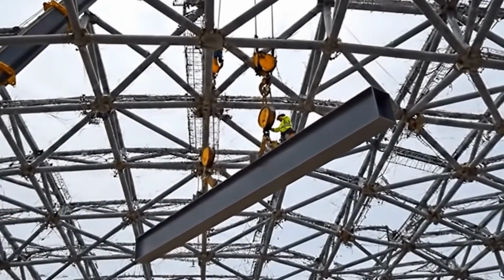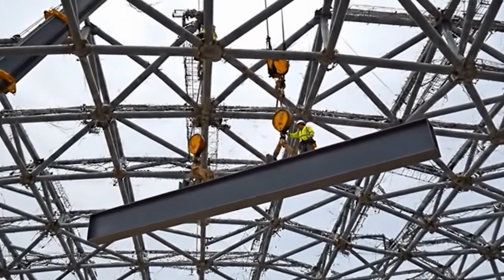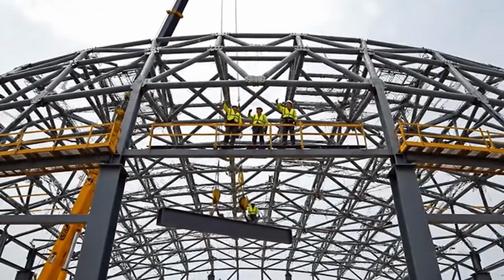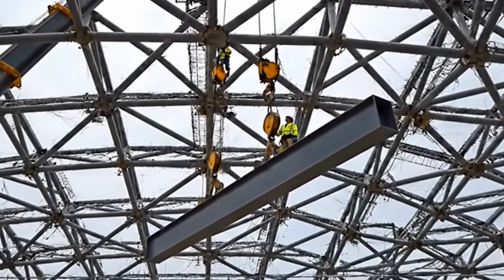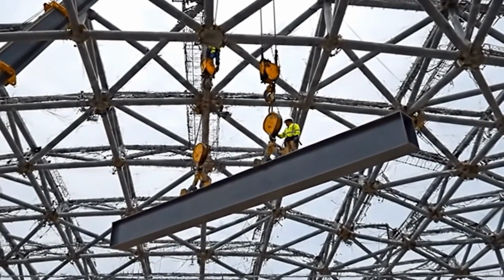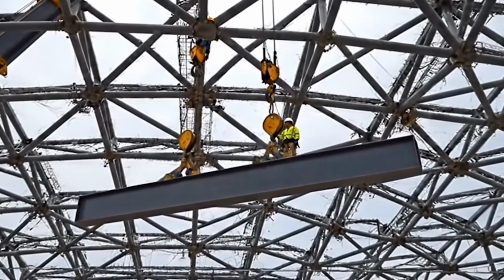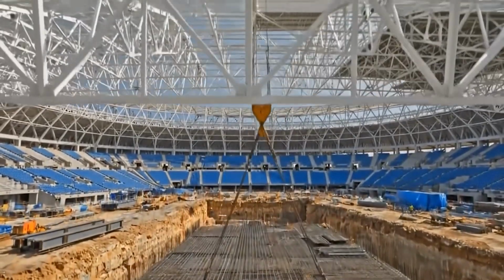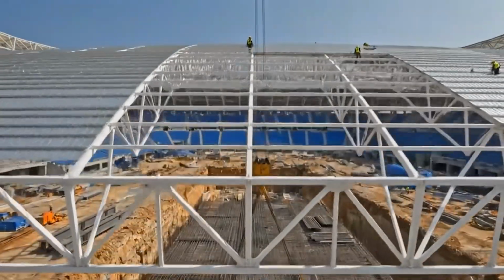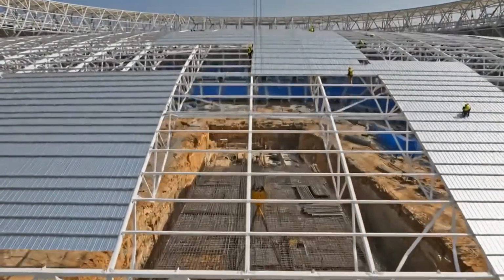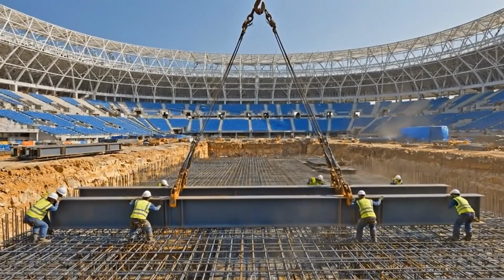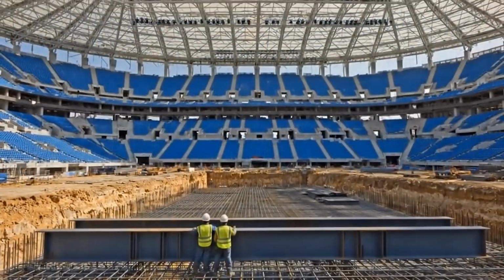Temporary supports are fully withdrawn. The structure stands independently. Design intent is confirmed. Attention shifts toward roofing layers and cladding. The steel shell is ready to receive them. The next phase is prepared. Structural assembly gives way to enclosure planning. The engineering backbone is complete.